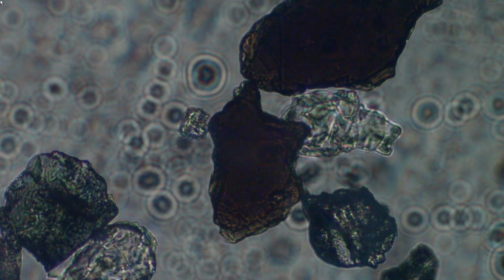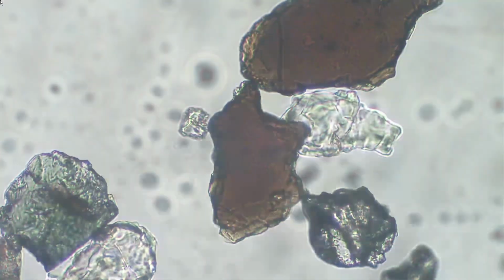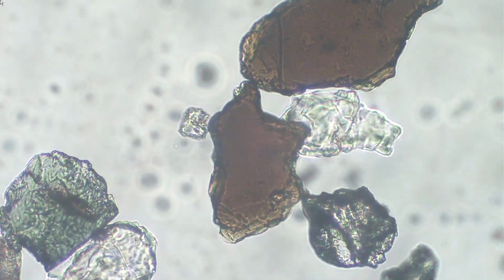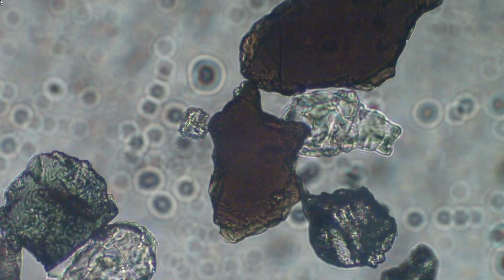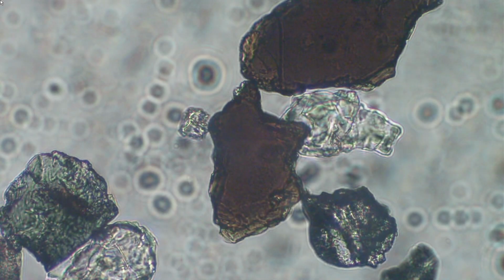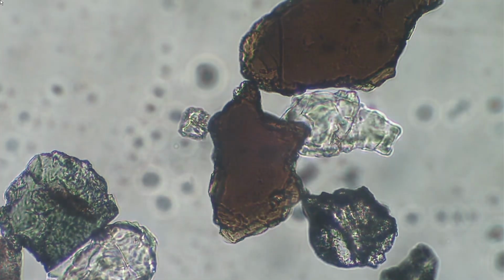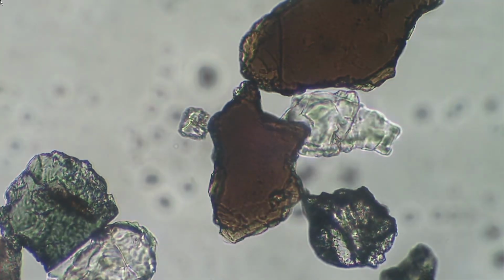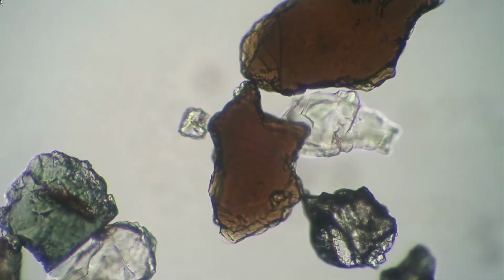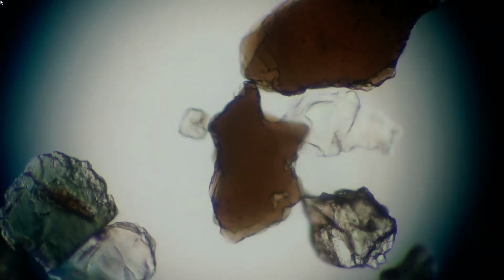In order to get that condition, here you can see again, rotating that field iris changes the appearance. What we need to do now is we're going to use the substage condenser focus. We're going to bring that up until we can see the leaves of the field iris, and there they are.